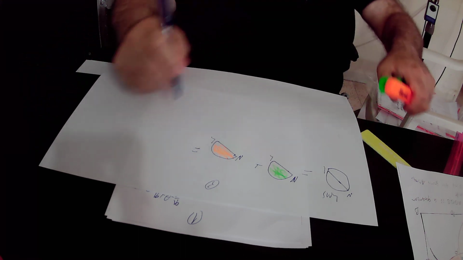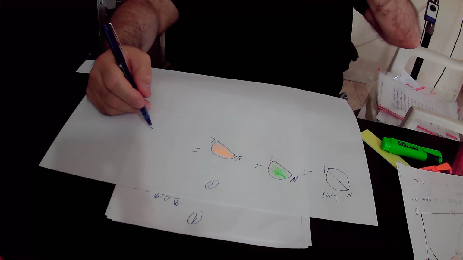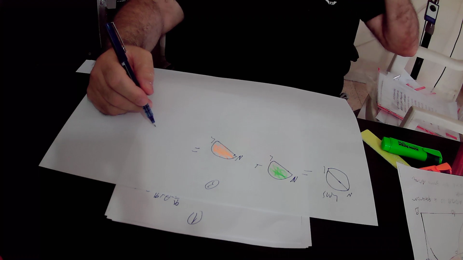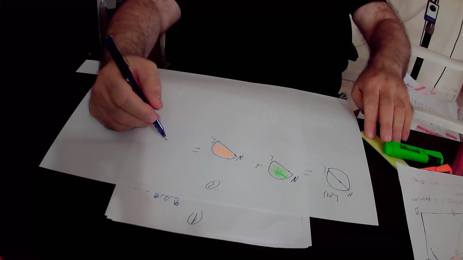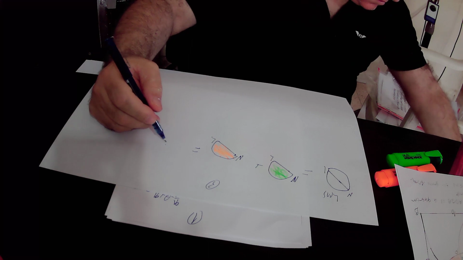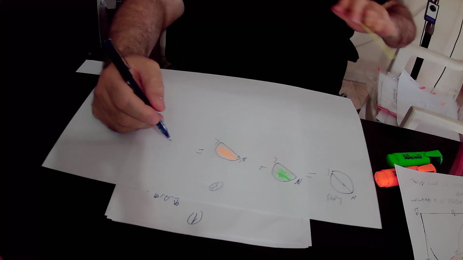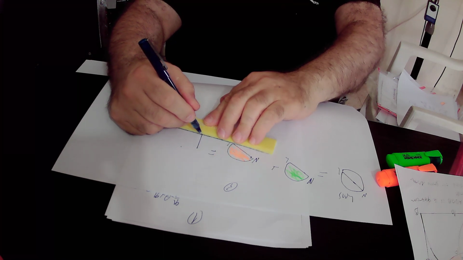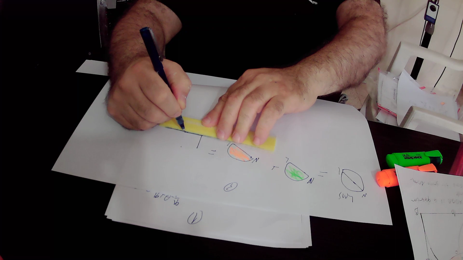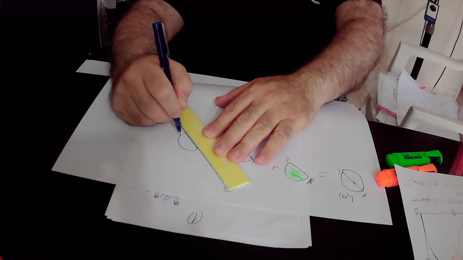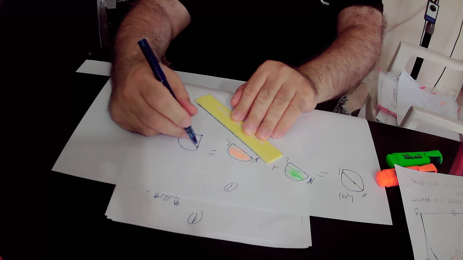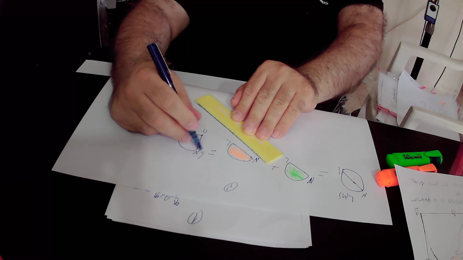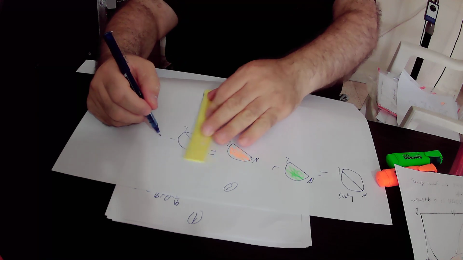And we have already found out that the area of the upper circular segment is equal to the area of sector NOL, this is sector NOL, minus the area of triangle NOL.